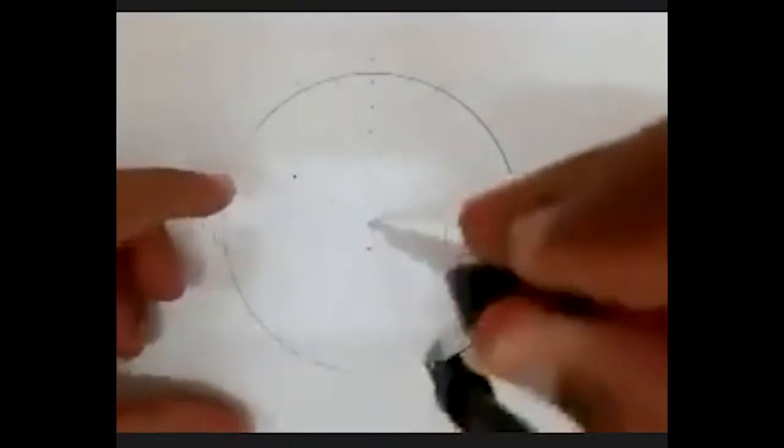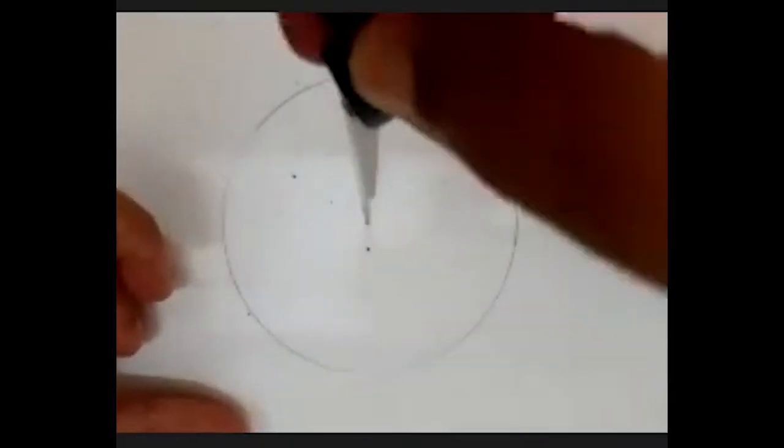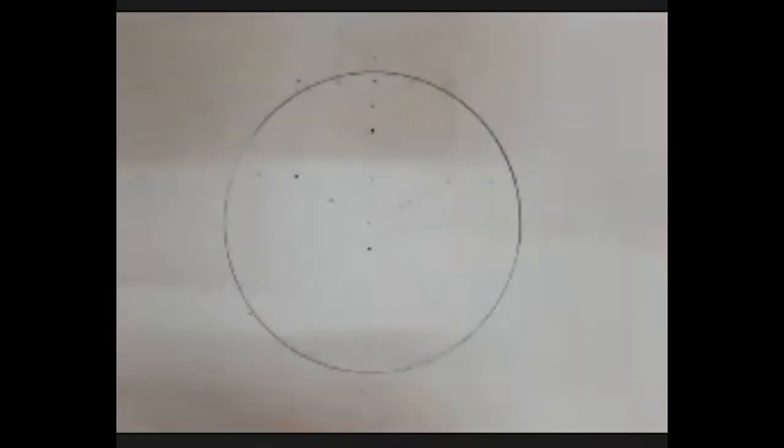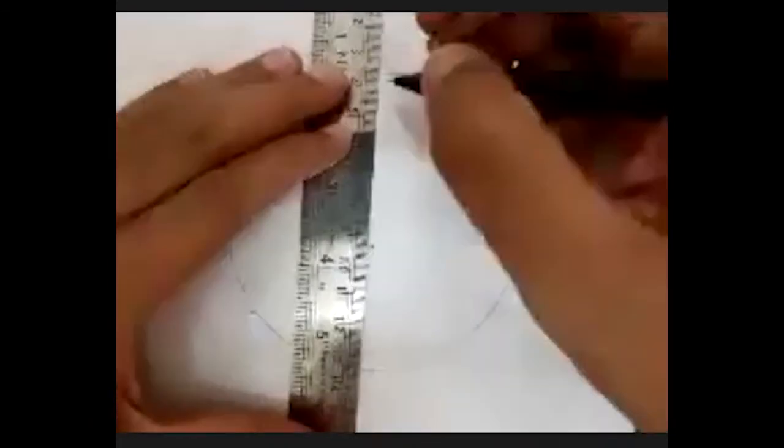So I place it somewhere. Draw the diameter of a circle of 100 mm. And also, this is the diameter of that circle.